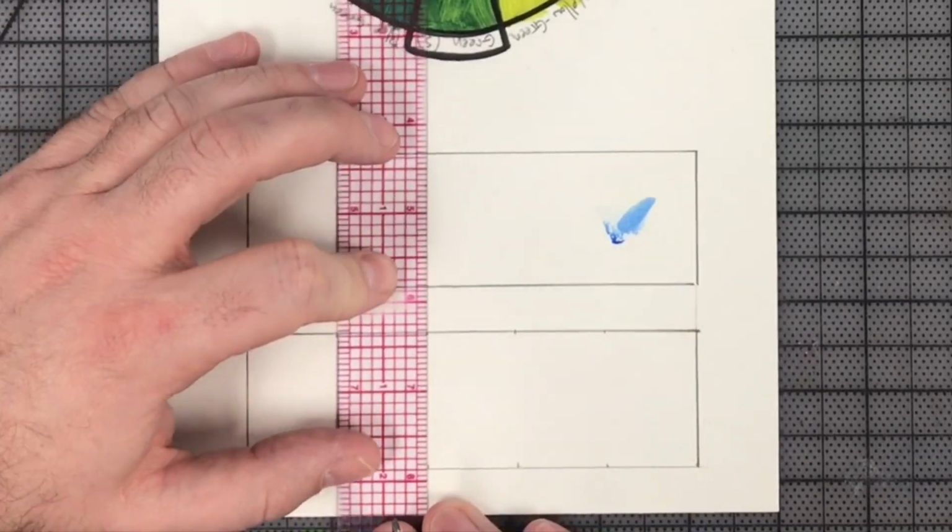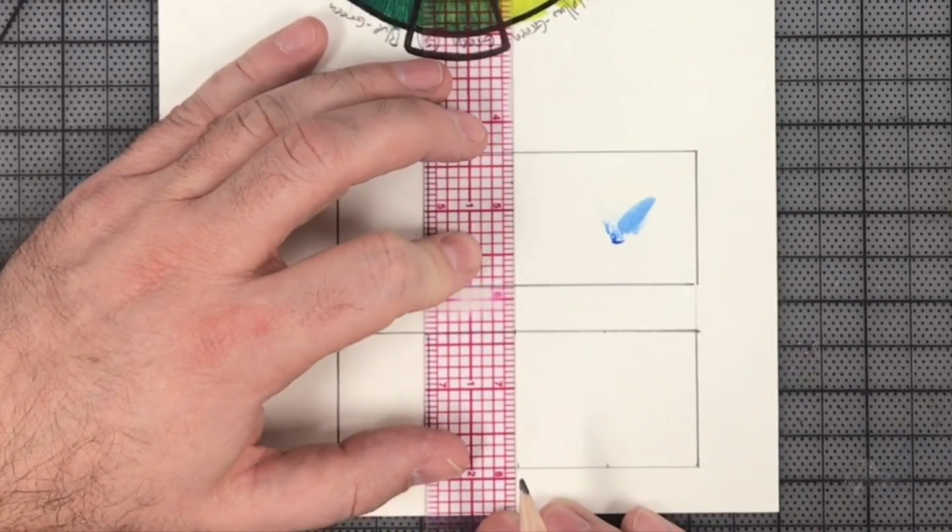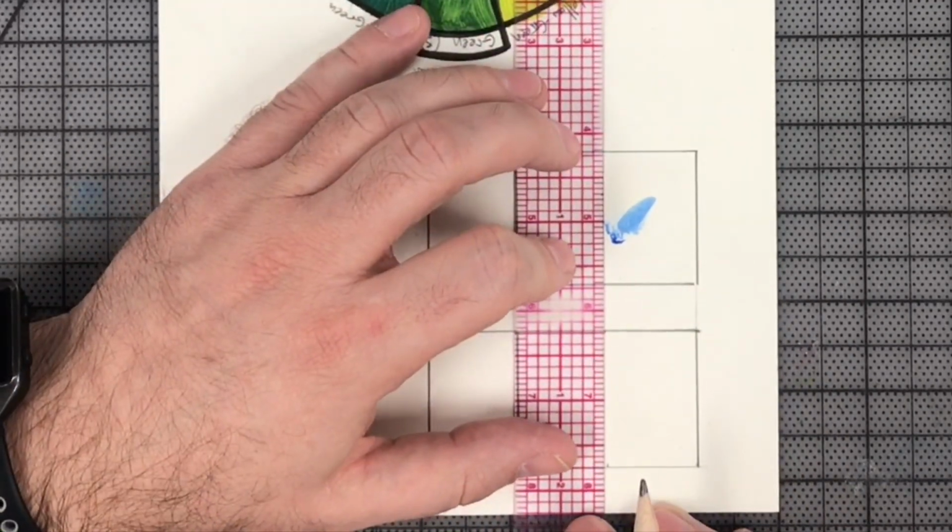Now with both rectangles drawn, I can separate each rectangle into 5 1-inch wide spaces.